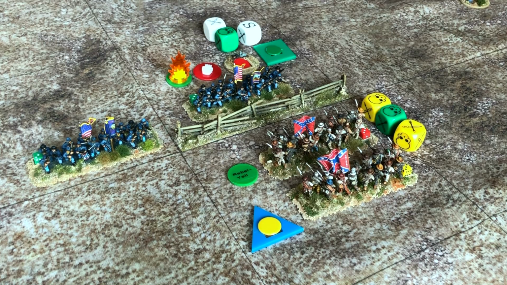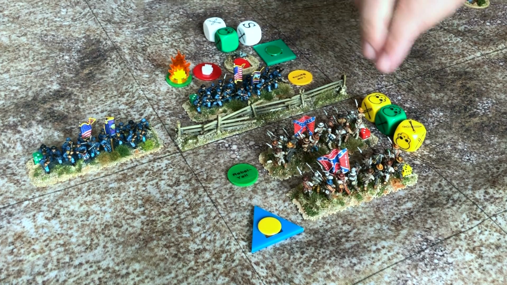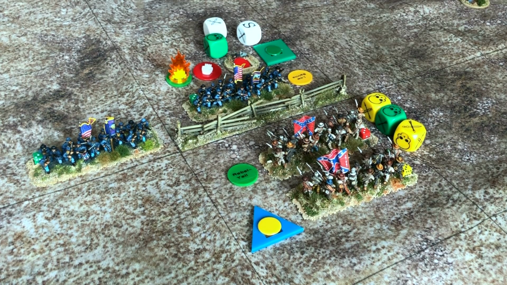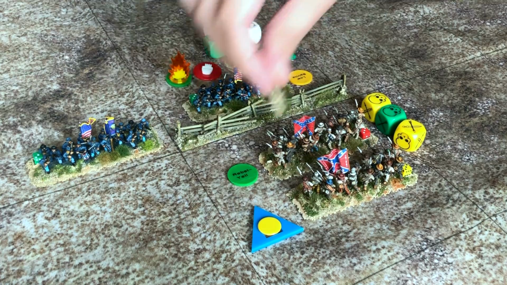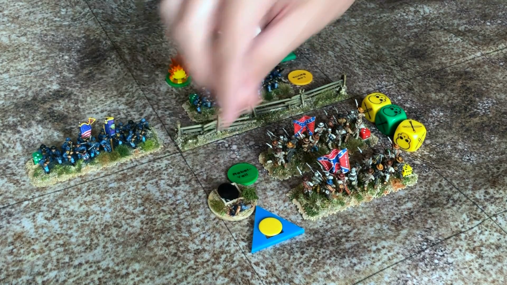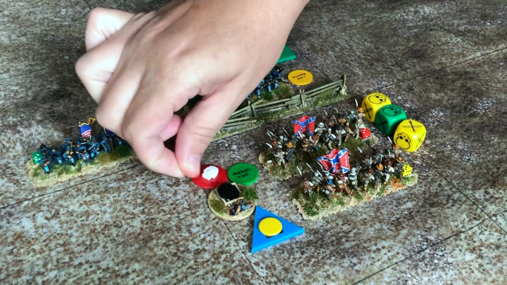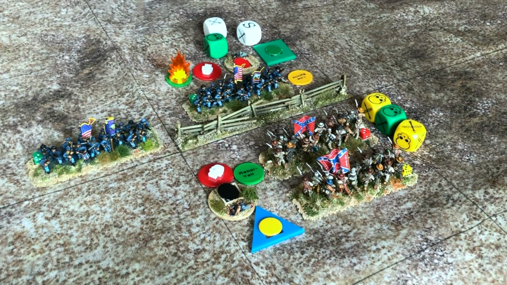They can't shift up any further, so they go to low spirits. On the Union side, they inflict 1 casualty, so the Confederates get a black casualty, it's their first on their ladder, but they also get a fresh casualty, so they've taken casualties this turn also.